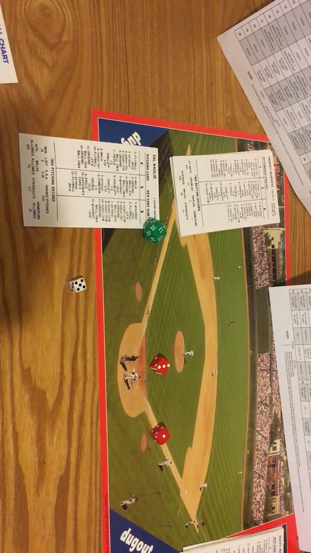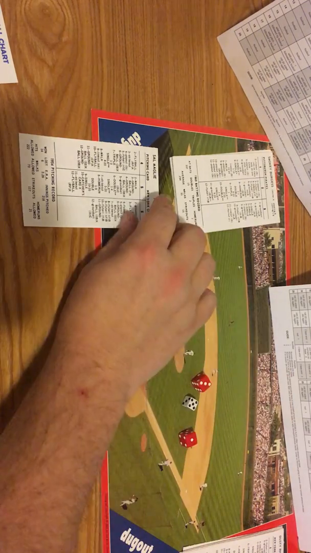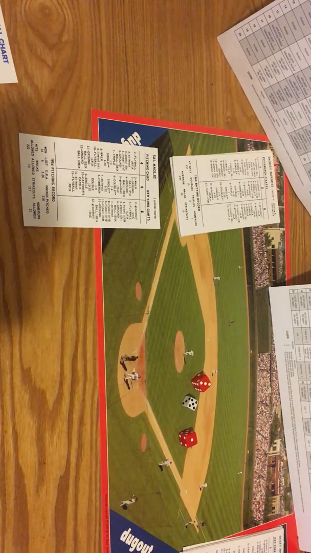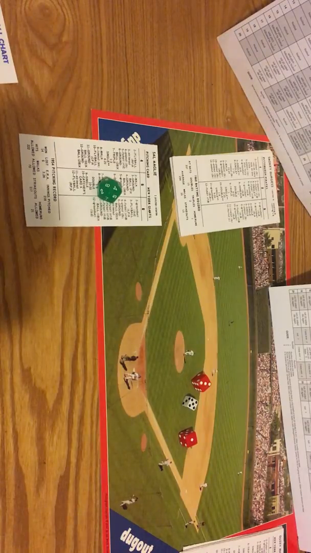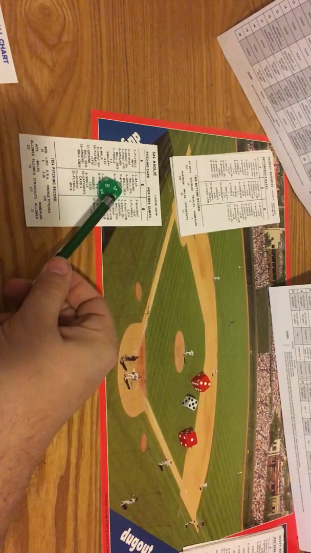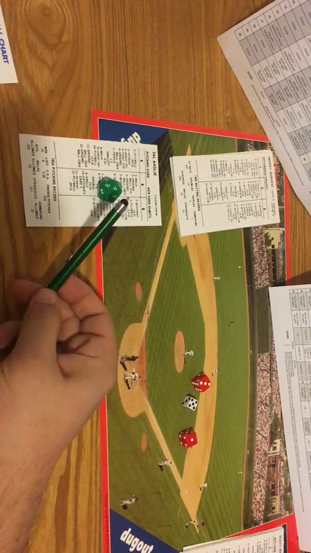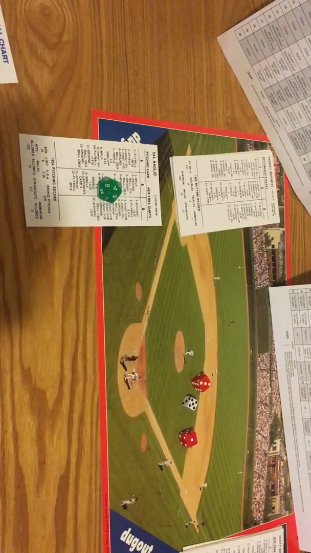However, both center fielders are 1s defensively because we have Verdon and Mays. Both are really good defenders, so let's roll the green and see what happens. 4. We rolled a 4, which is an out. Fly out.